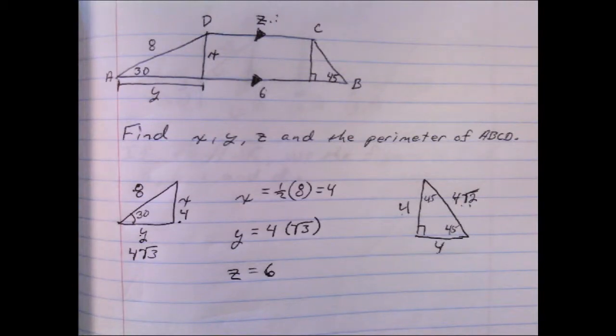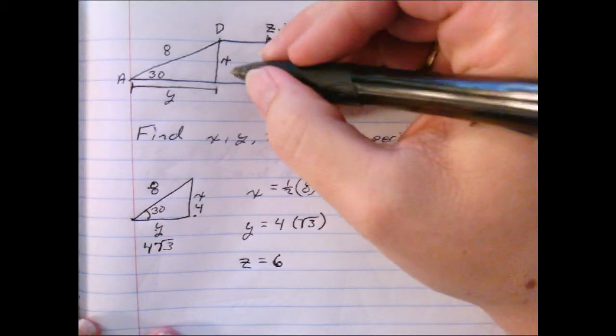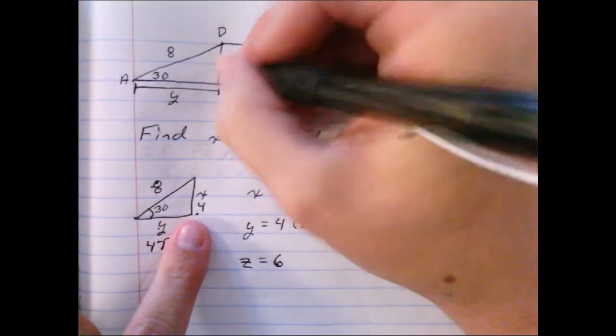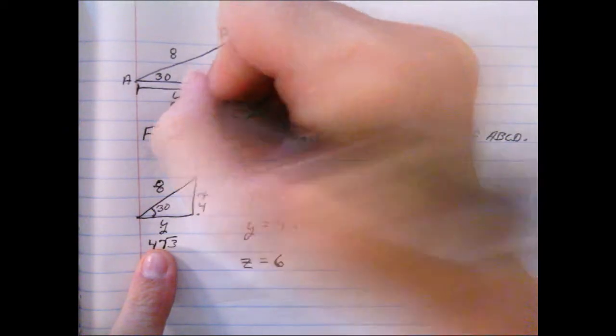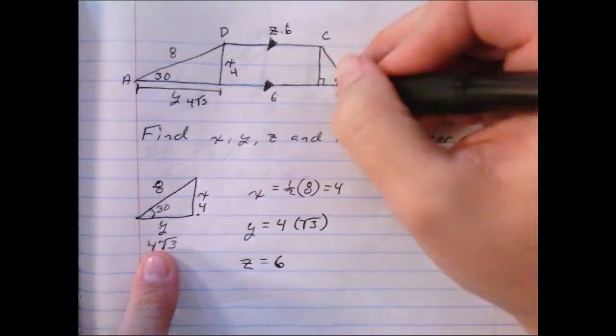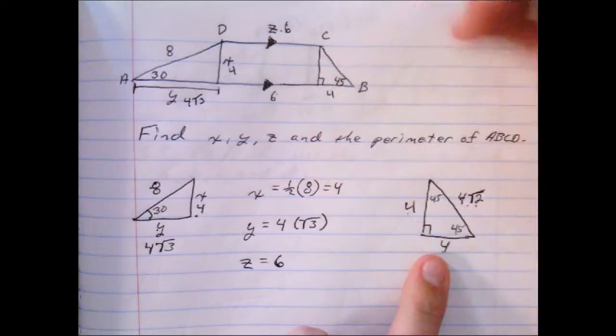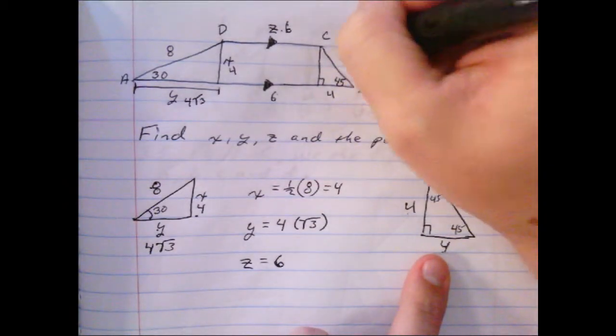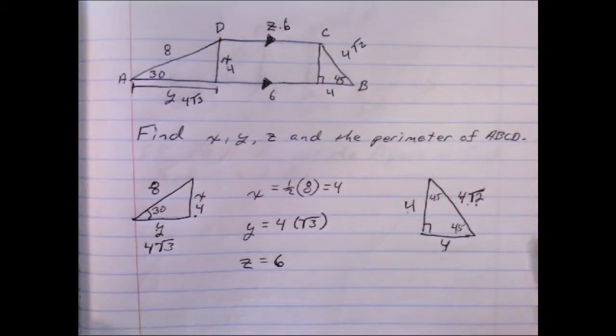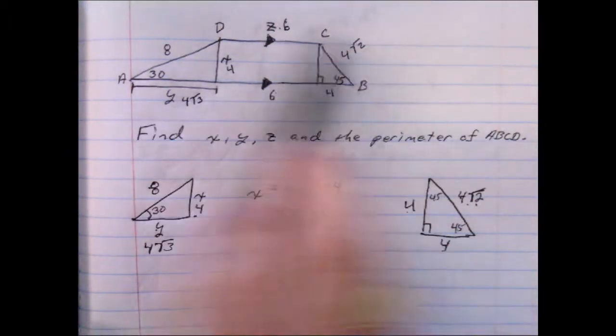Okay. So I believe that is all of our sides. I'm going to go ahead and come up here to the top and just label these. We said x was 4, y was 4 square root of 3, z was 6. This side over here is 4. This is 4 square root of 2. Because now we're going to do perimeter, so that means we're going to add up all of these sides.